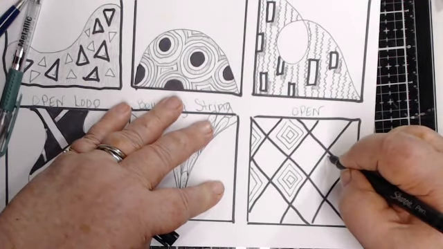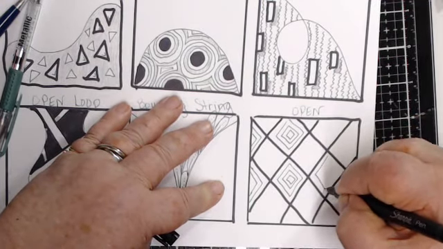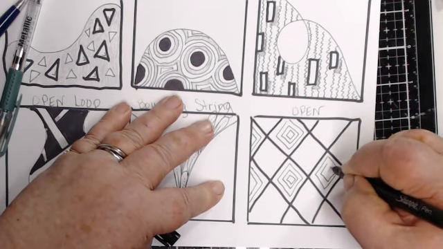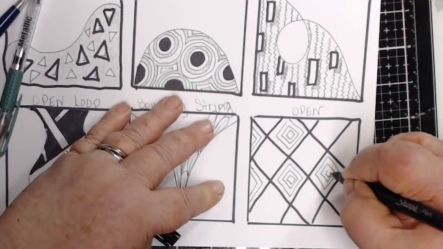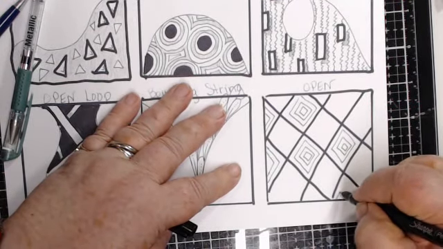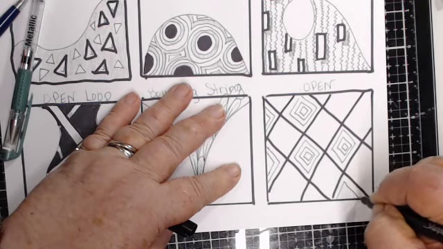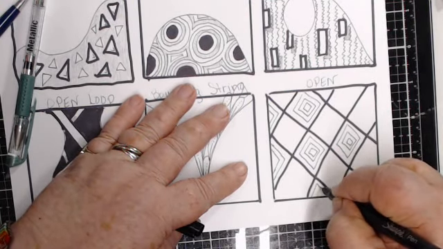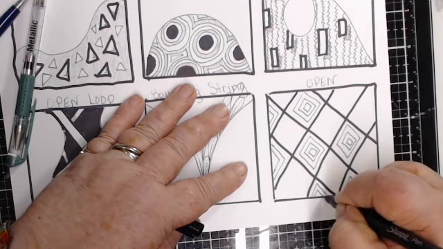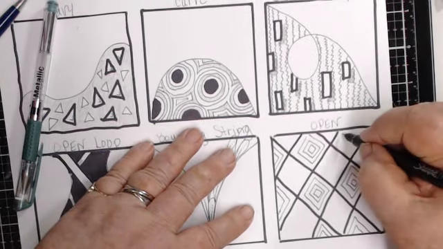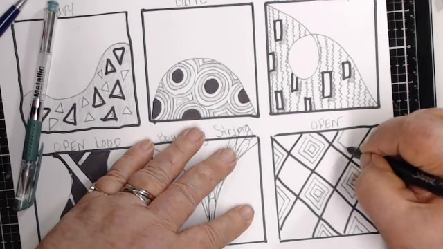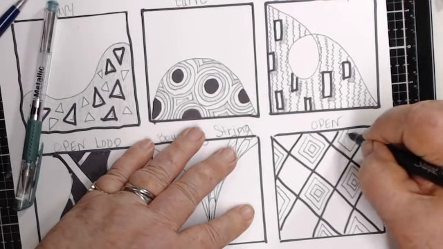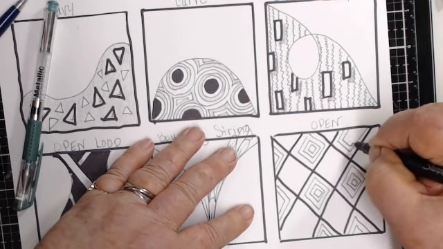And so you will go and do that on every other one. I found that this little bit of practice is a lot of fun, and what this is going to do is give you more ideas of how to come up with your own tangles. And then you don't have to worry about copyrights, infringements, and stuff like that. You're making your own here.